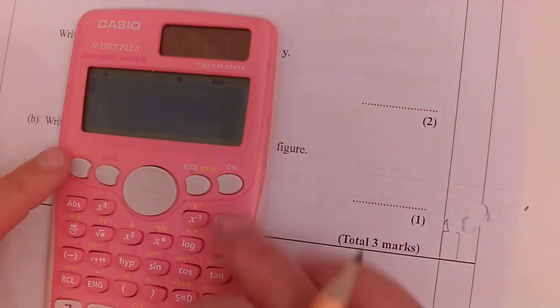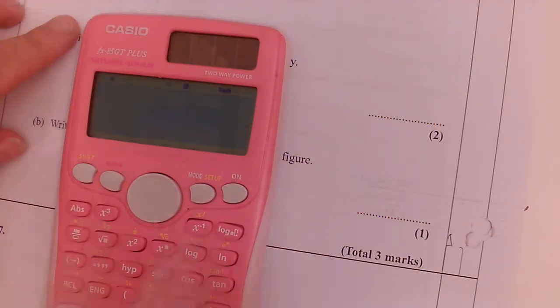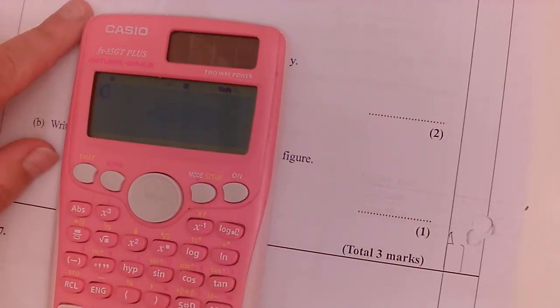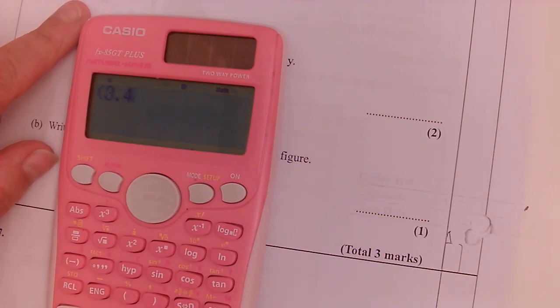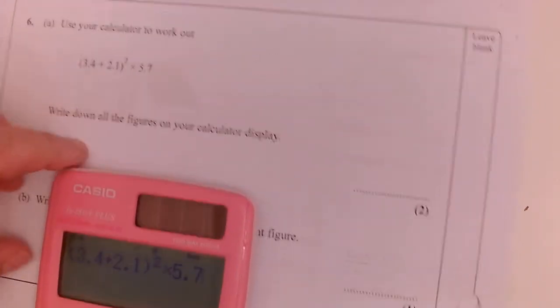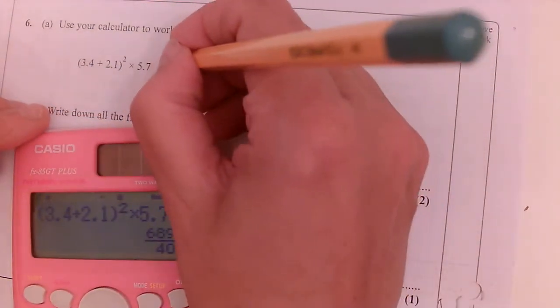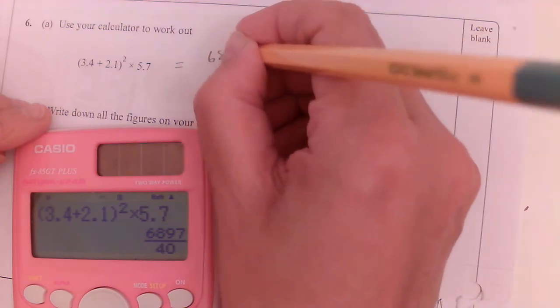On this calculator, I do that just by pressing mode and number 1, and I should be able to type it in then as I see it. Okay, so I've got 3.4 plus 2.1, close my brackets, squared, times 5.7. I'm just typing in all that I see, and I'm going to write down what it is on my calculator.